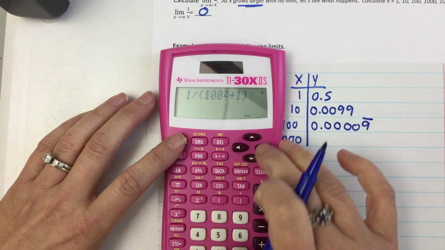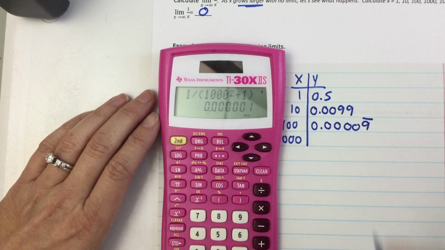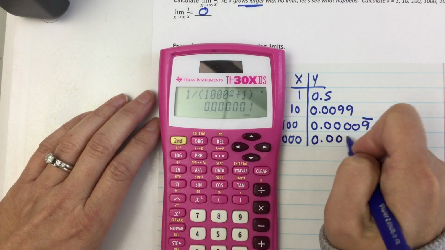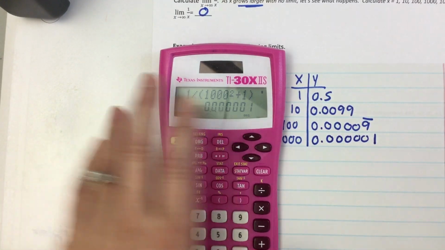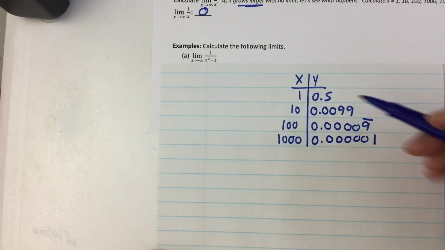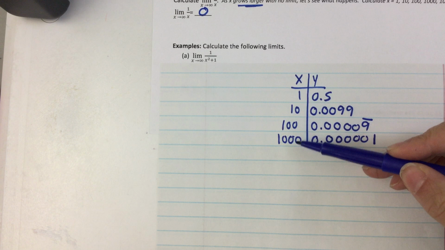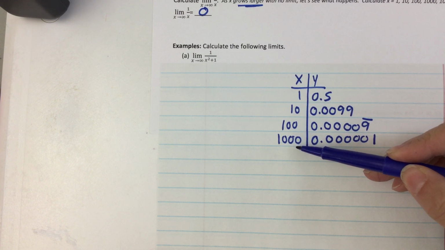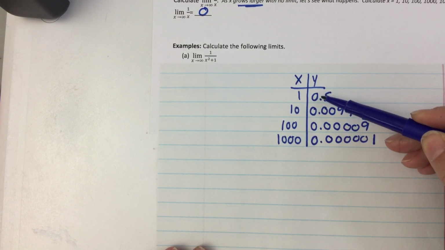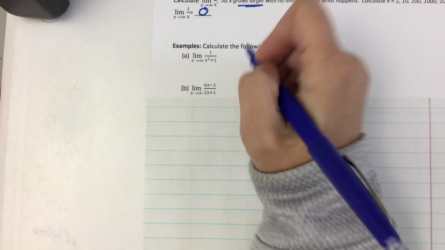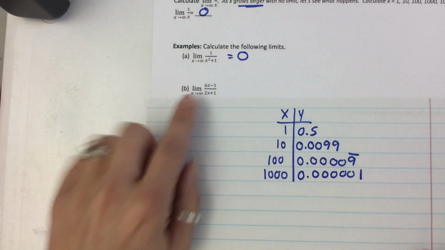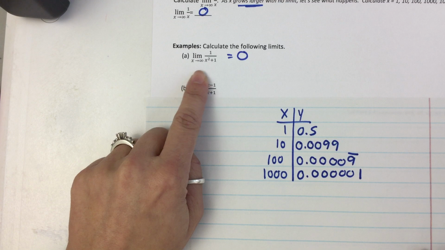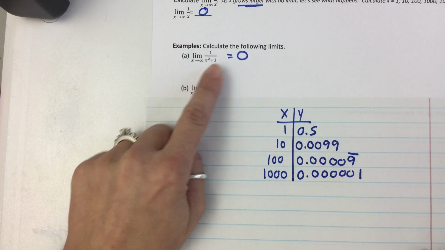If I change the x to 1,000, it's 0.000001. So again, as your x values keep increasing, going to the right, going towards positive infinity, our y values are merging to 0. So the limit as x approaches positive infinity of 1 over x squared plus 1 is 0.